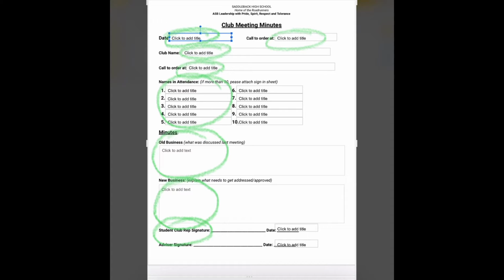Your club rep needs to sign it. That can be any member from your club. Typically, though, it is one of your club officers, typically the club president, and the date they signed. Then the advisor signature, that is the faculty representative of the club, and the date that they are signing. So that's how you're going to complete this form.